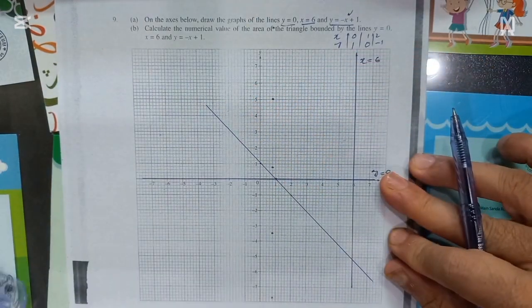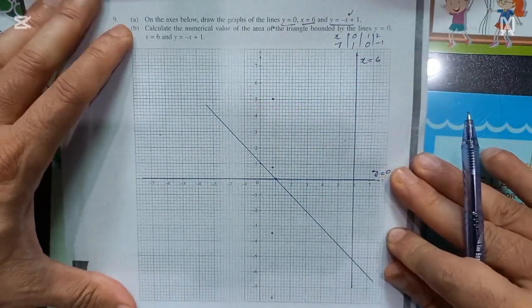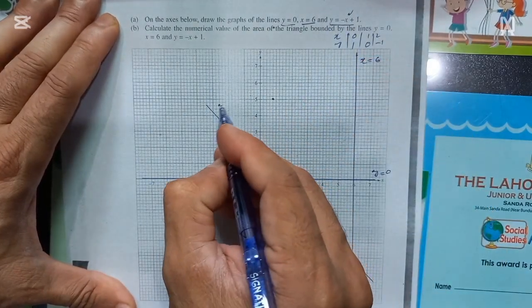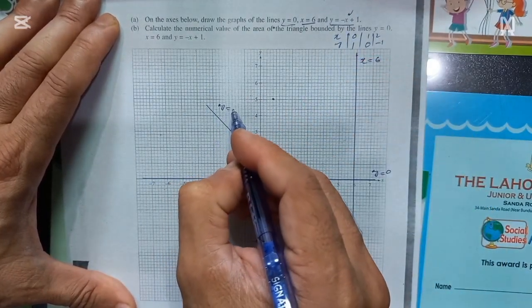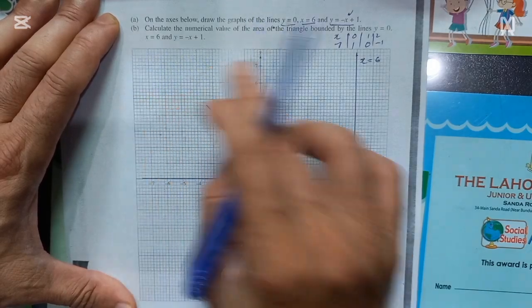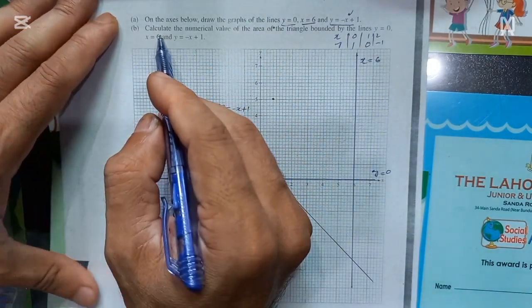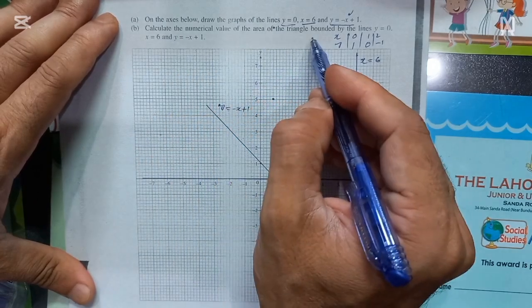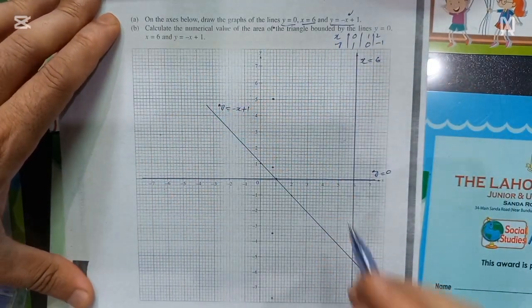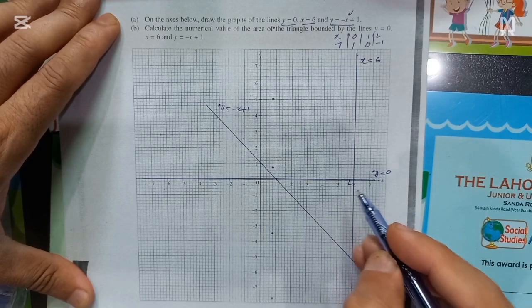So this is the line. Label this line: this is y is equal to minus x plus 1. Okay, first part is done. Second part: calculate the numerical value of the area of the triangle bounded by the lines. Okay, this is the triangle and this is the right angle.